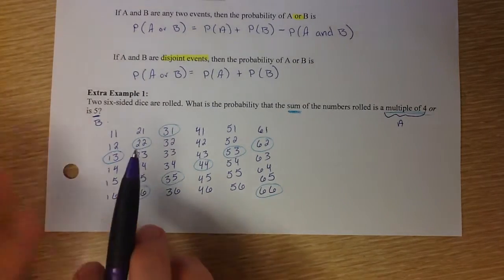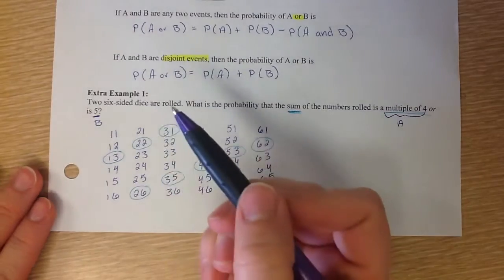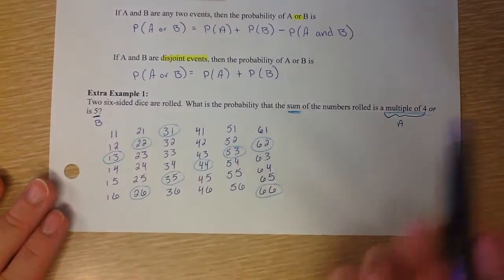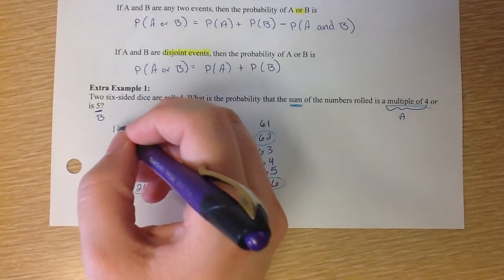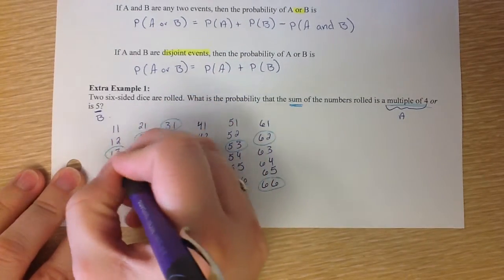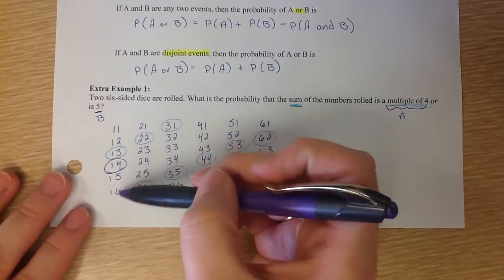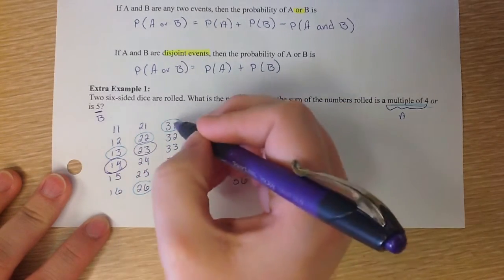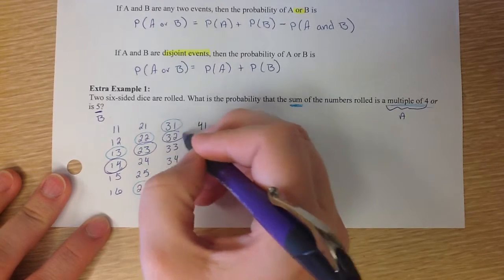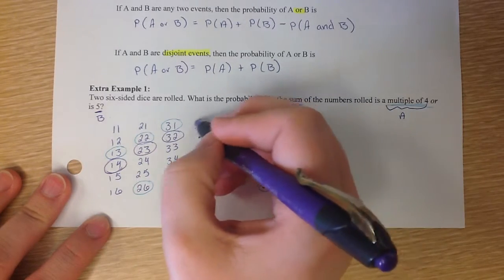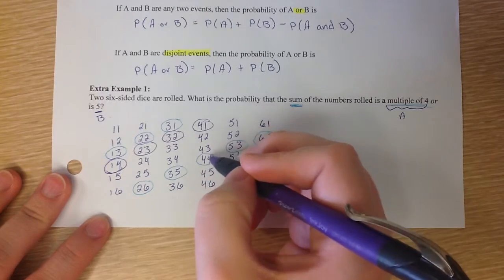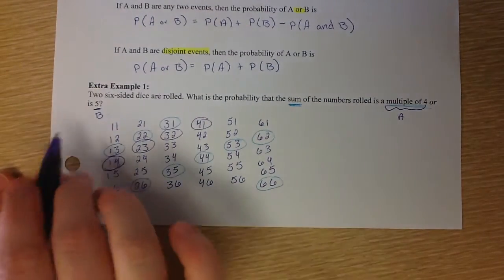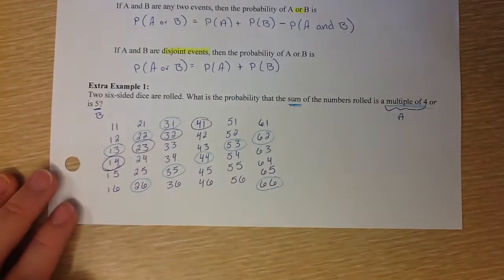Okay, now let's circle in purple the ones that fit event B, which is a sum of 5. So now I need to figure out which ones have a sum of 5. So here we have 2, 3, 4, there's 5, 6, 7. 3, 4, 5, 6, 7, 8. 3, that's 4, there's 5, 6, 7, 8, 9. 5, 6, 7, 8, 9, 10. 6, 7, oh, nope, nothing's going to have a sum of 5, because we just want a strict sum of 5, not a multiple of 5, sum of 5.